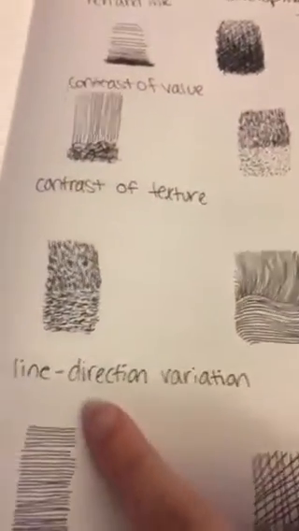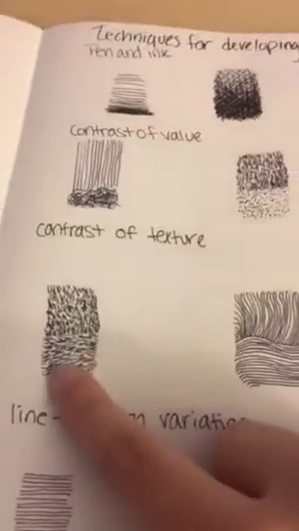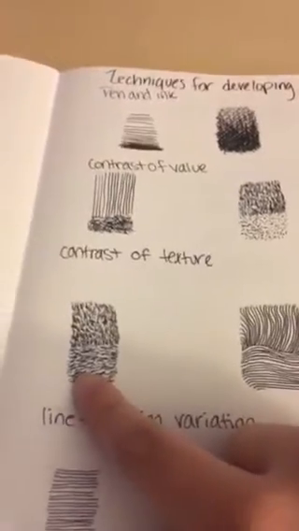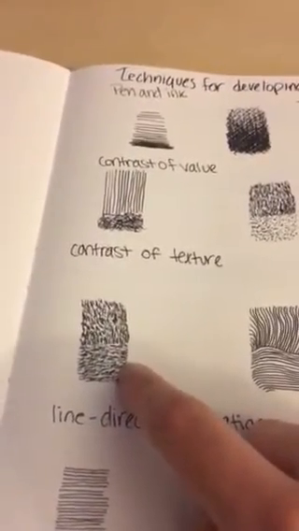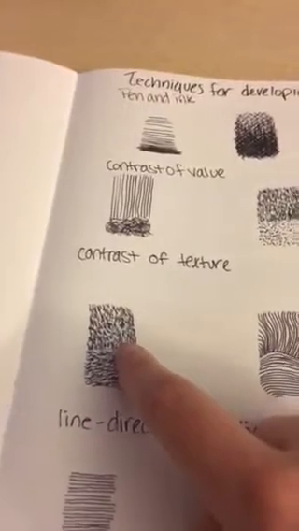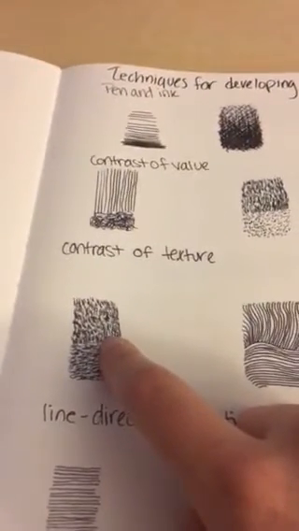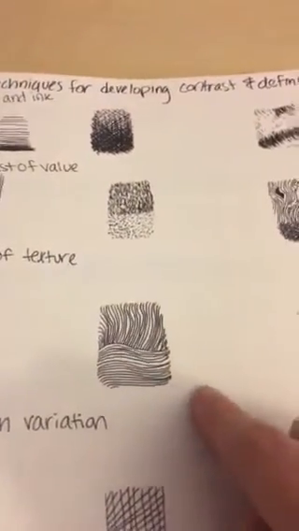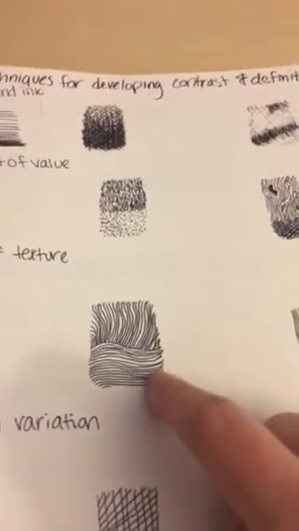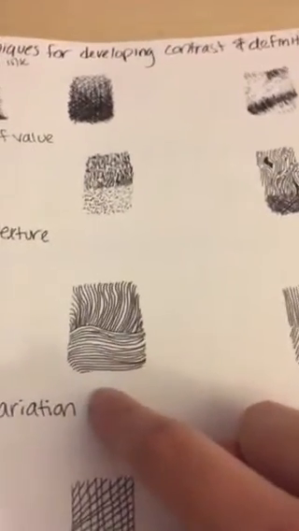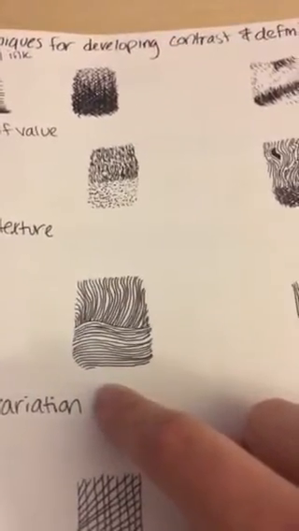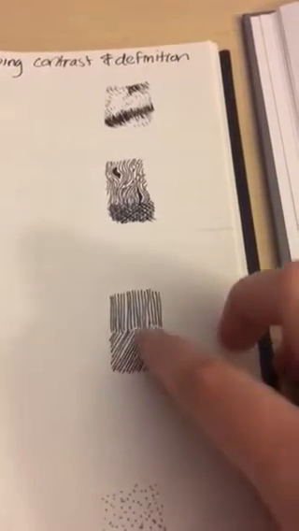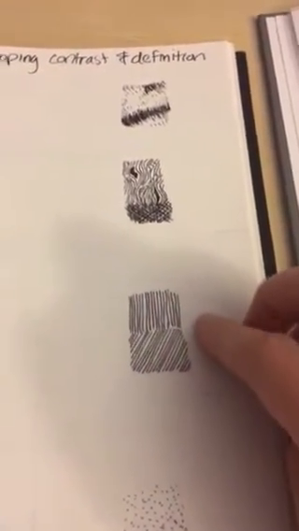Now we have the line direction variation created here. We have the contour down here and up here, just going in different directions. This one's going from right to left. This one's going from bottom to top. And then here we have the hatching technique, just used in a little bit of a squiggly line as well. You could probably use this to create a fish drawing if you like. And then we have the diagonal lines here, and then the hatching lines drawn vertically as well.